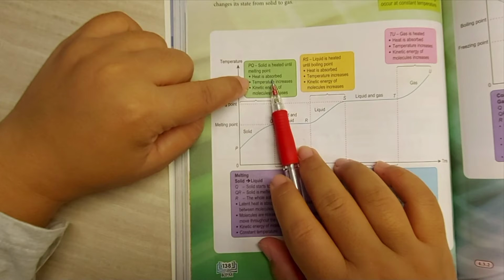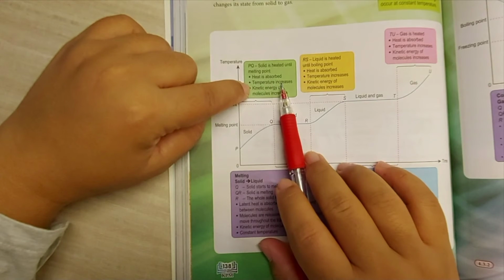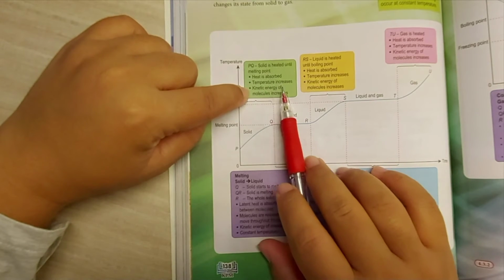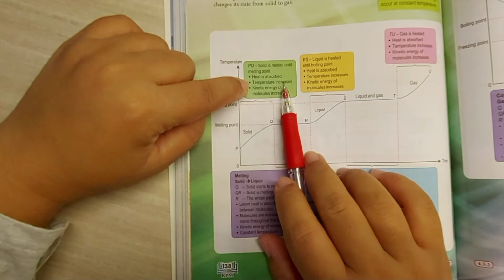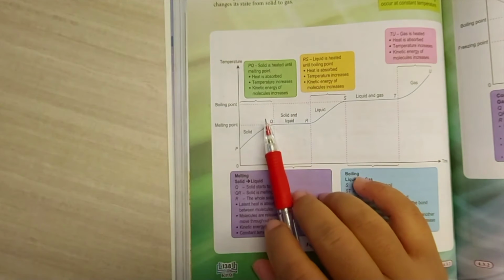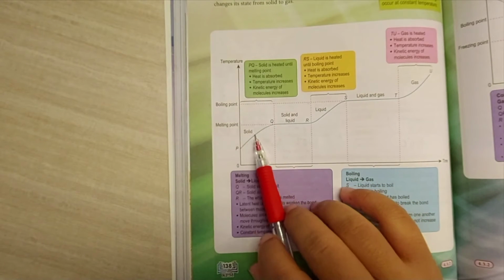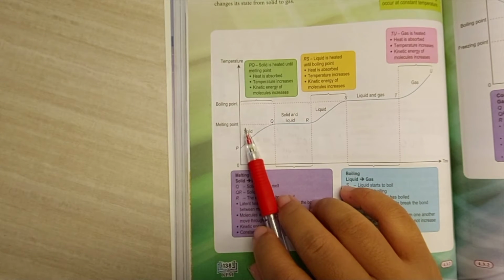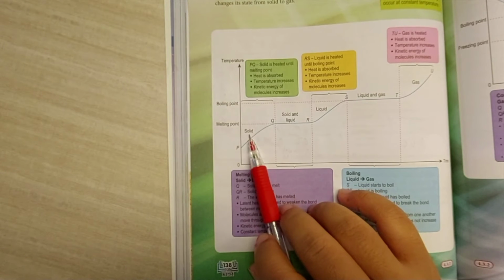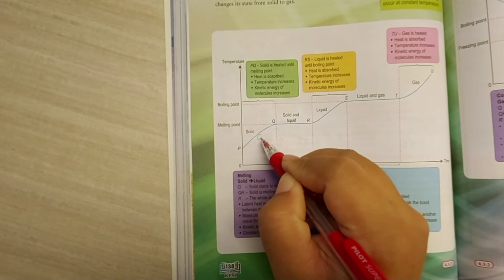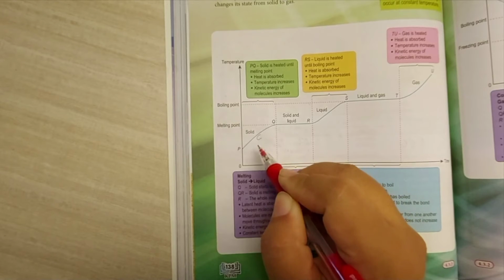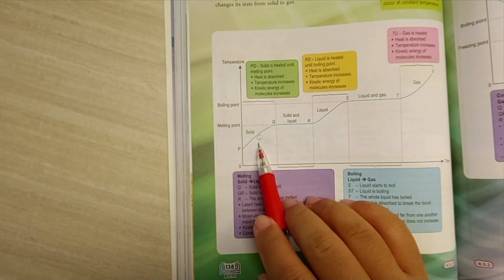Okay, heat is absorbed. Okay, temperature increases. Okay, kinetic energy of molecule increases. Okay, kalau dia sebut sini temperature increases, okay, and then dia adalah pada state yang sama iaitu solid. Ini adalah yang kita dah belajar sebelum ni. Ini kita panggil sebagai specific heat capacity. Okay, specific heat capacity. Jadi kat sini kita ada C. Okay, C kecil ya, specific heat capacity. Okay, kalau lupa, tengok balik video yang sebelum ni.